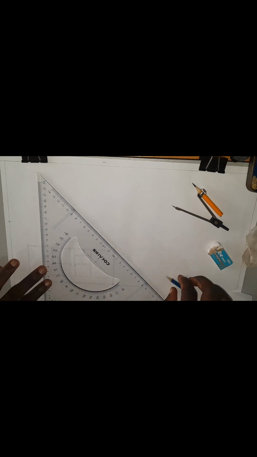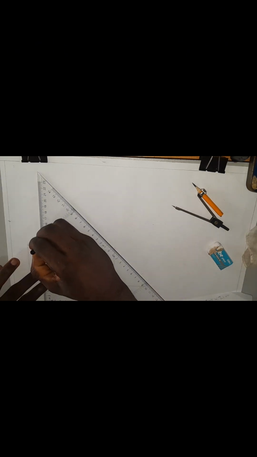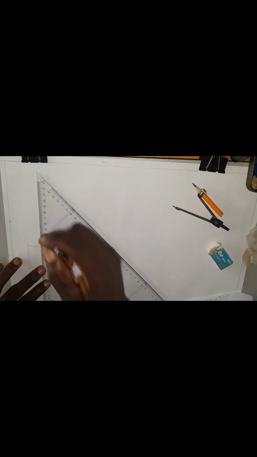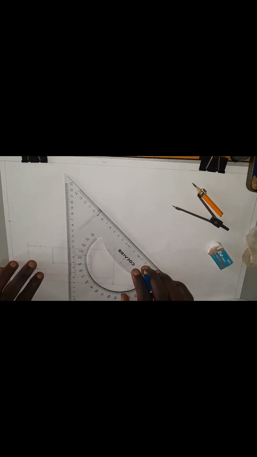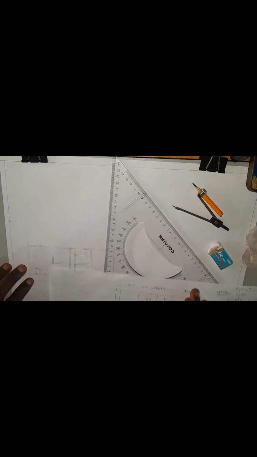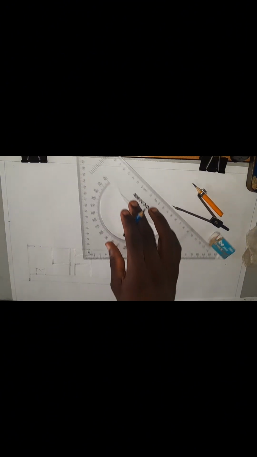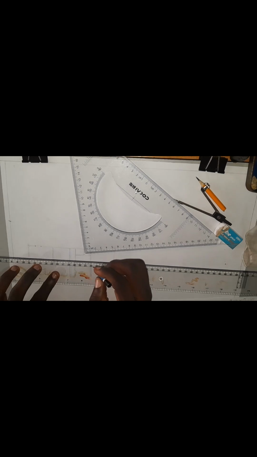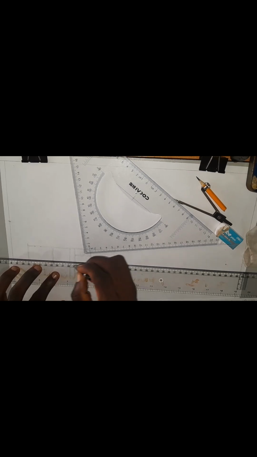Some questions can give you double doors or double windows. When it is a double window, introduce the double window inside so that everything will be all right. So now we are good to go. We check here, there is a door here too, so we fix the door. We just transfer this line here, and this line here too, then this one here. Then we measure our 0.1 backwards, then we measure this door frame. This is our door frame.